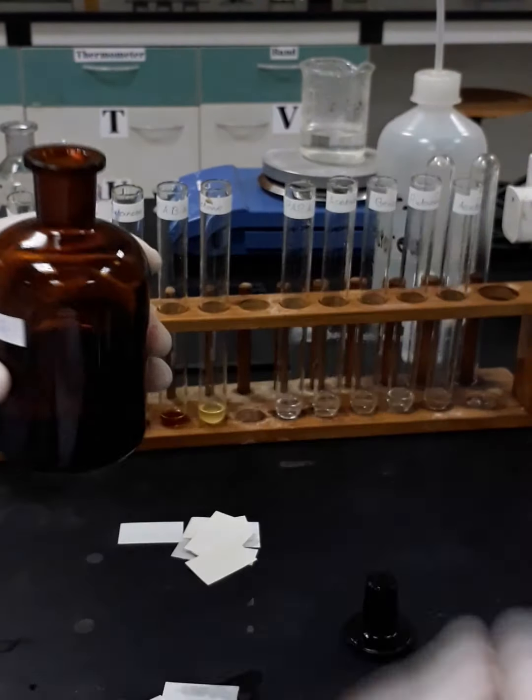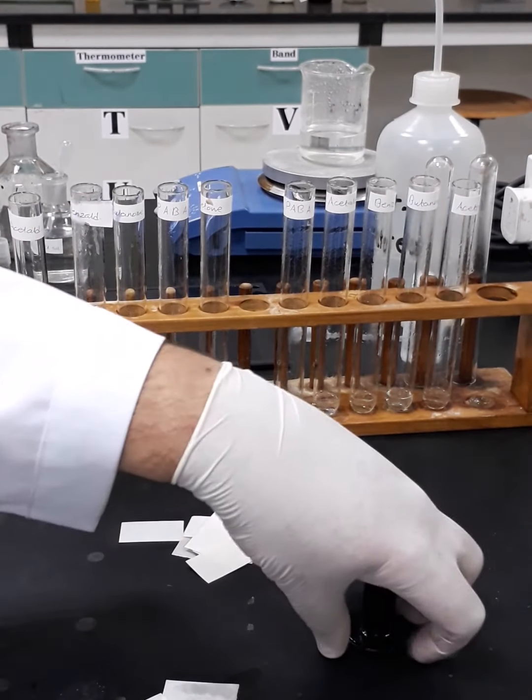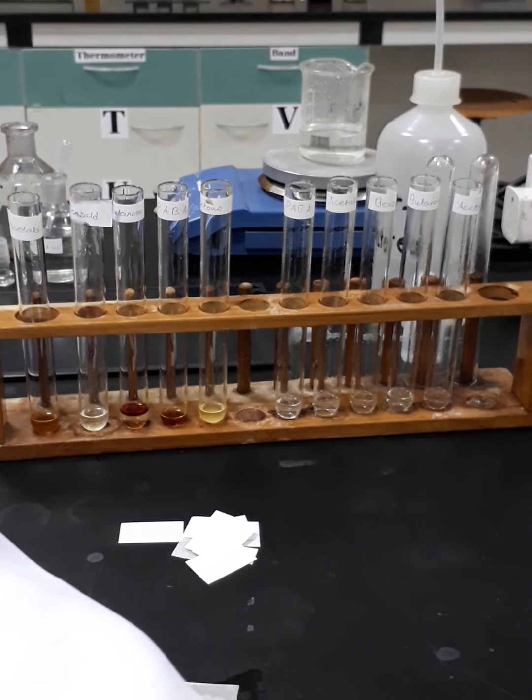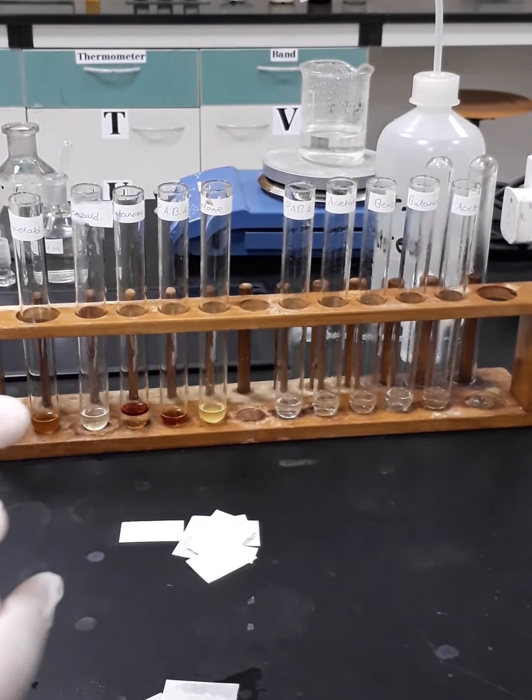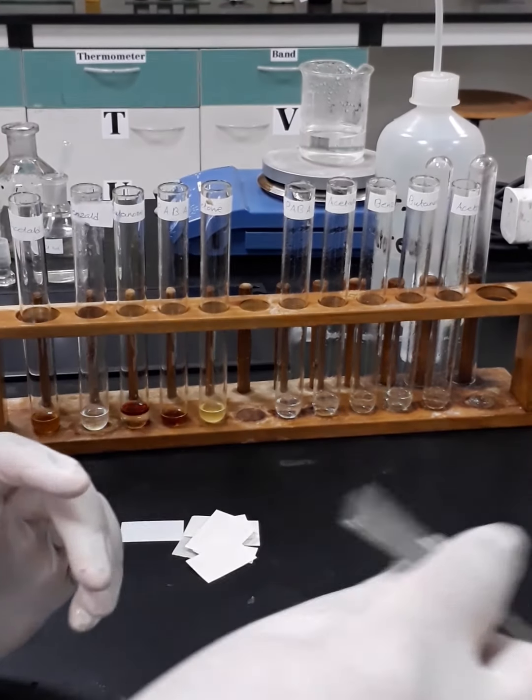Now all the test tubes contain 2 milliliter of chef reagent. Now we are going to add the samples.